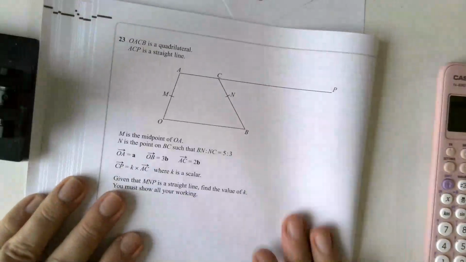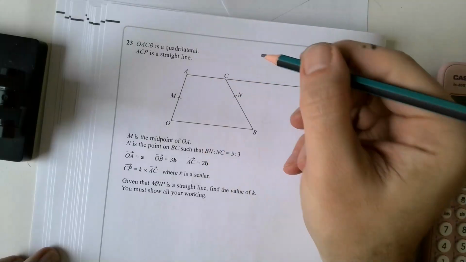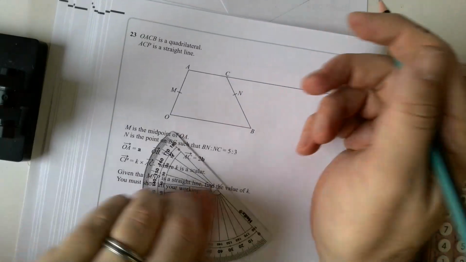Right. This is a quick one to go through. Right. So I've got to try and work out that this is a straight line.